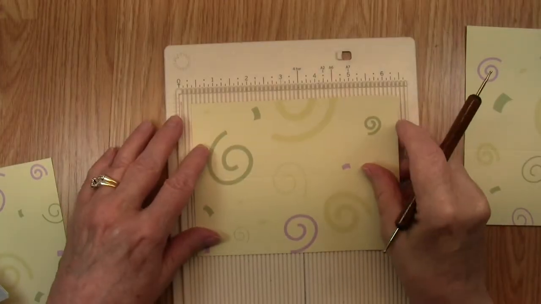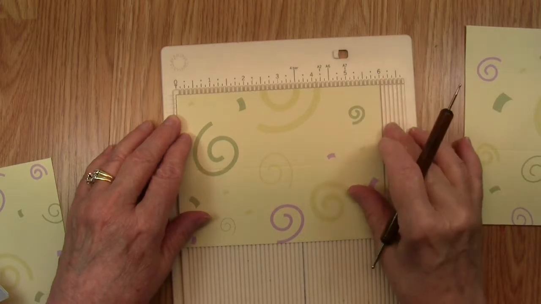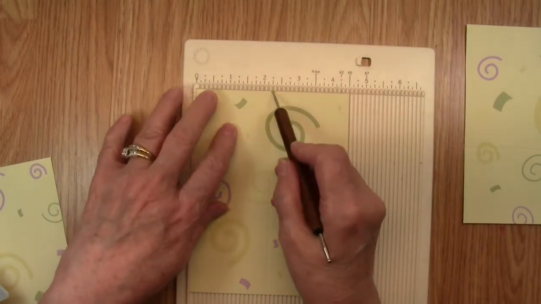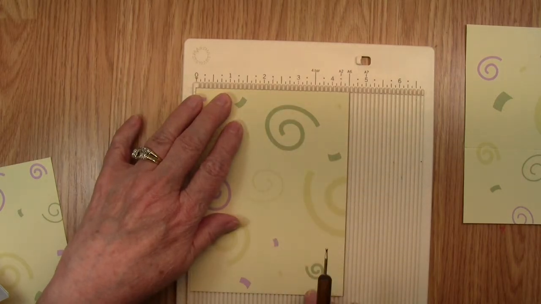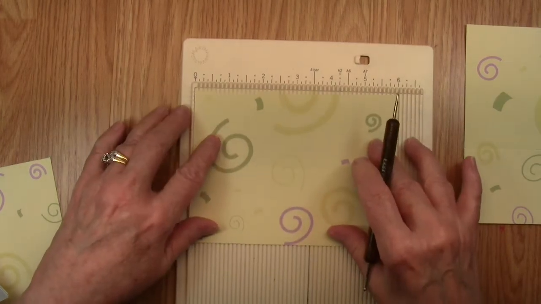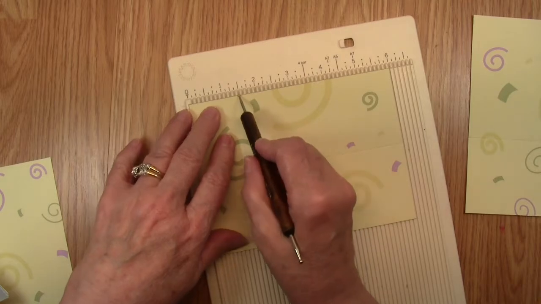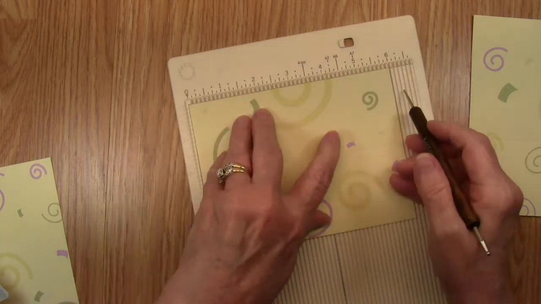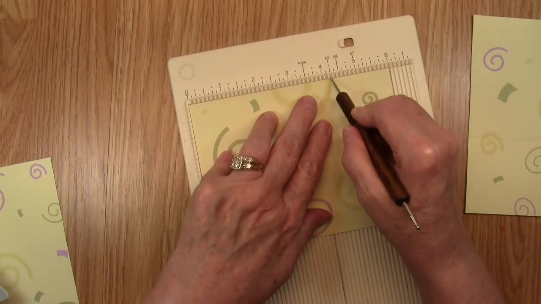Now we're going to take our 4.5 by 6 inch piece, turn it to the portrait position, and score it at 2 1/4 inches. Then we're going to turn it to landscape, and we're going to score it at 1.5 inches and 4 1/4 inches.